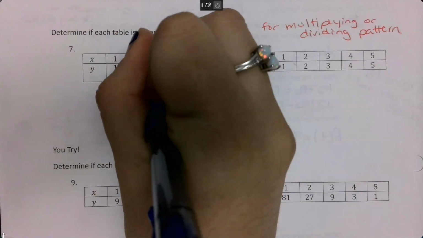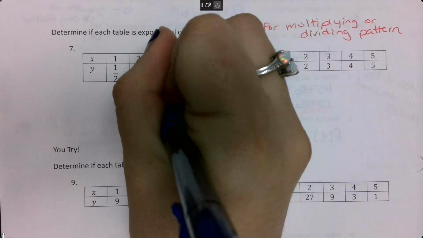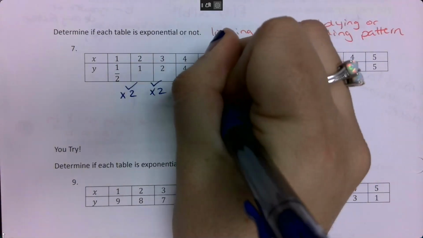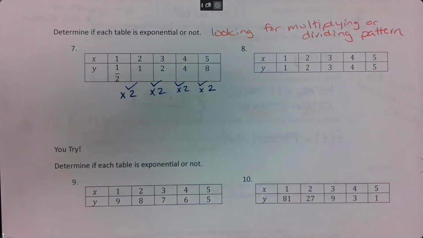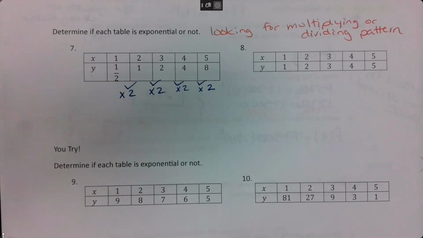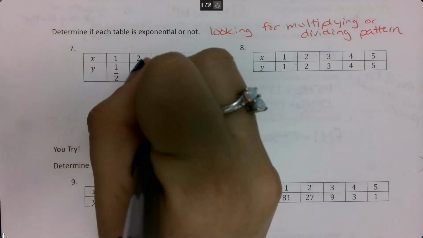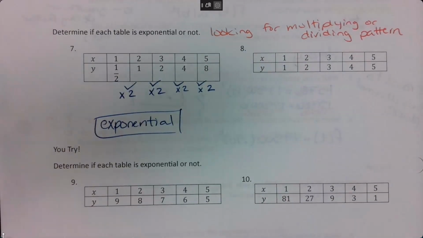And to turn 1 into 2? 2 into 4. And 4 into 8? 2. So, since all of those are multiplying by 2, is this exponential? Yeah. I'm just going to write exponential. Okay.